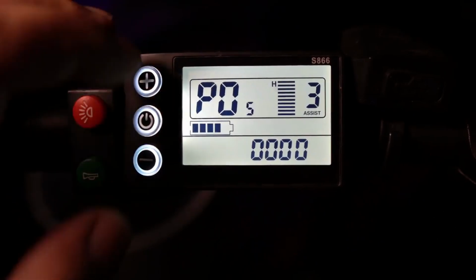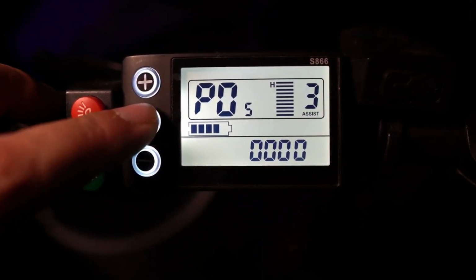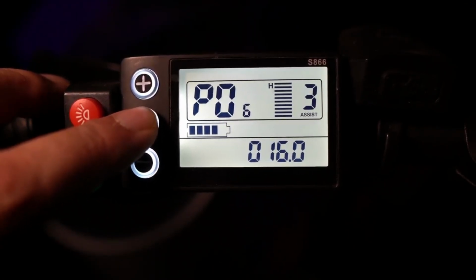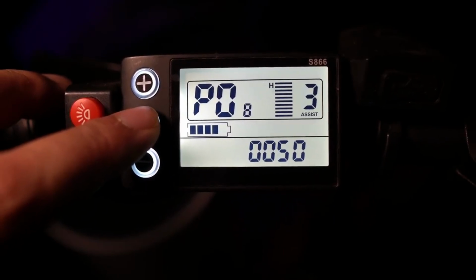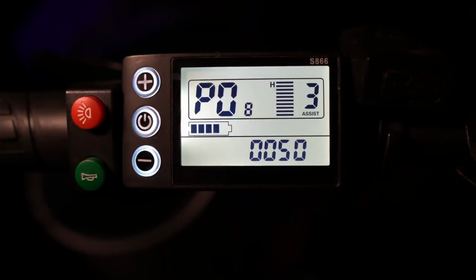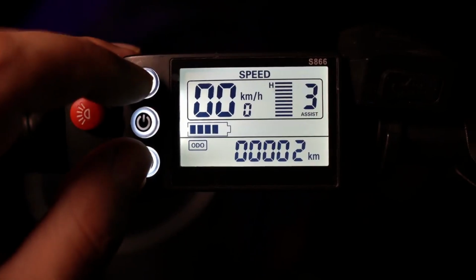Before you make your changes, I recommend you make a video with all the basic settings that are on your computer, so you can go back in case you mess something up. Once you turn on the computer, as already said, just press the buttons and we go into the settings menu.